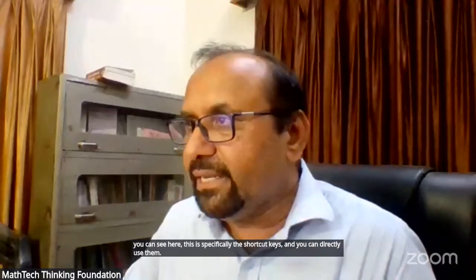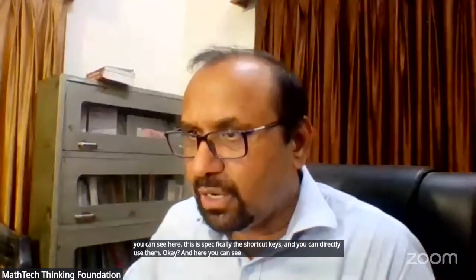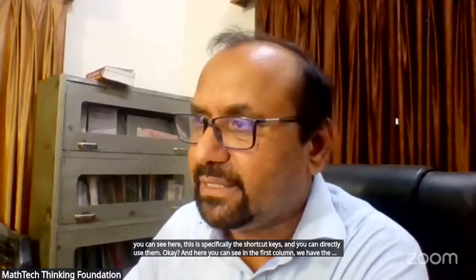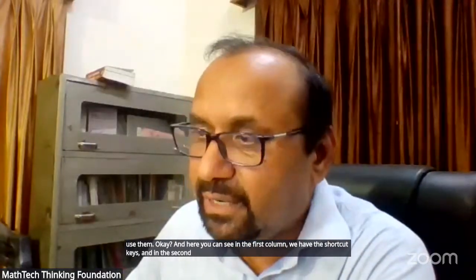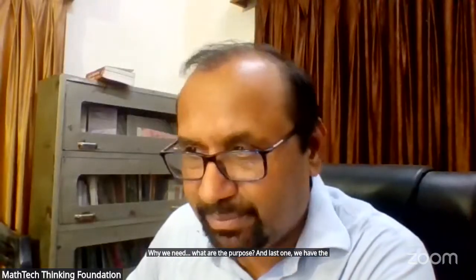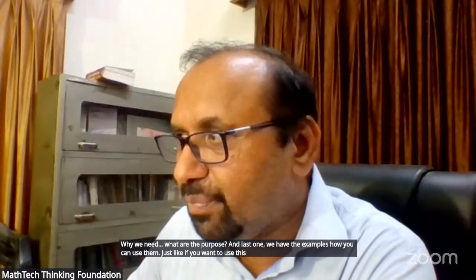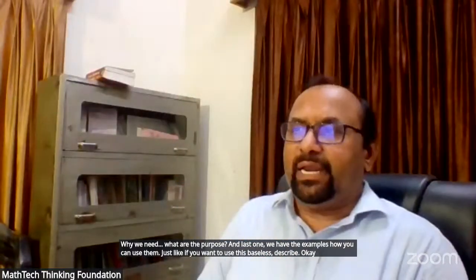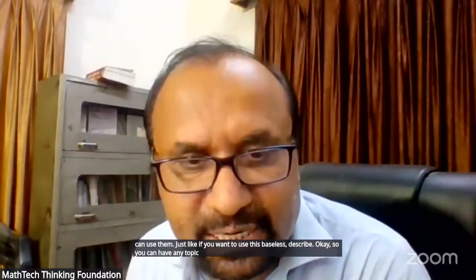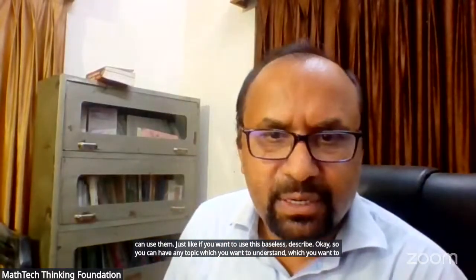Okay. And here you can see in the first column, we have the shortcut keys, and in the second, why we need them, what the purpose is. And in the last one, we have the examples, how you can use them. Just like if you want to use this backslash describe, you can have any topic which you want to understand, which you want to read.